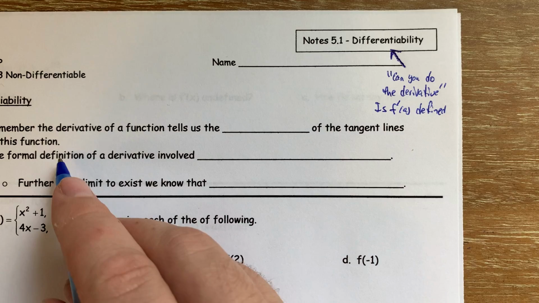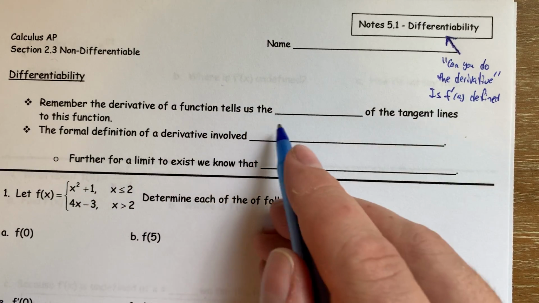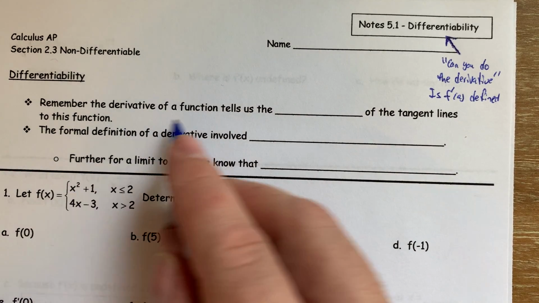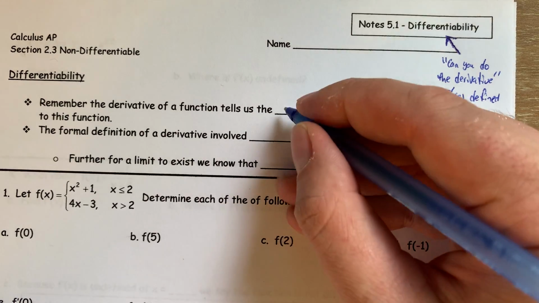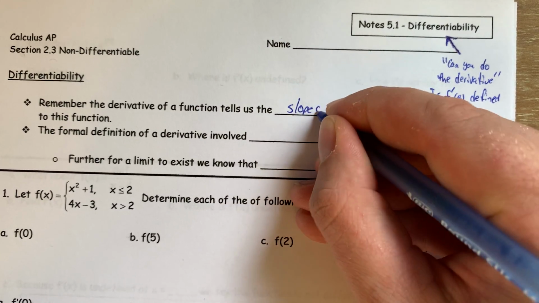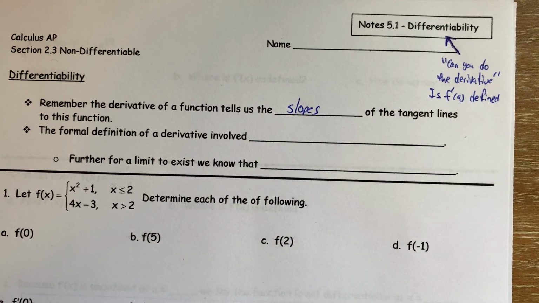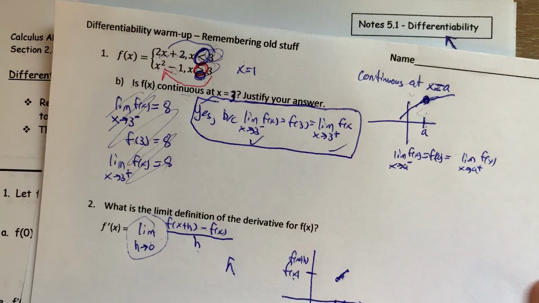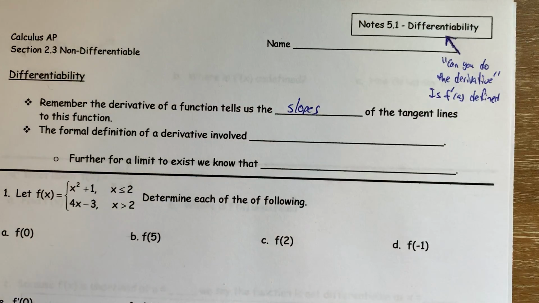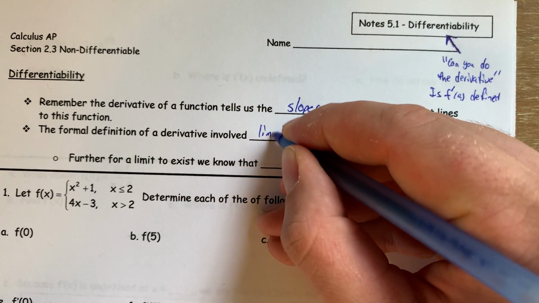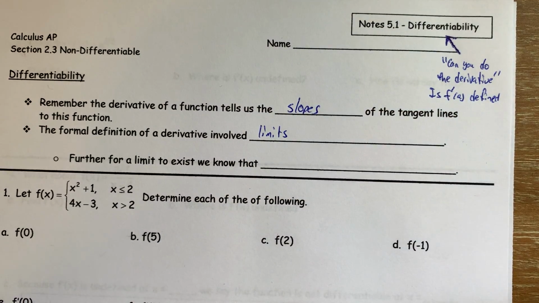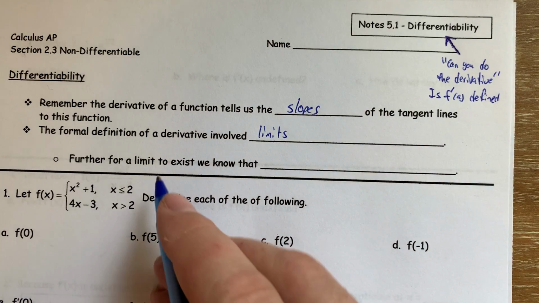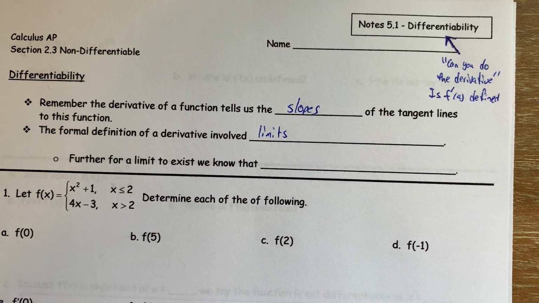So remember that the derivative function tells us what about the tangent lines? The derivative of a function tells us the slopes of the tangent lines to a function. And the formal definition of the derivative that we just looked at involved limits, and specifically limits from the left and the right. For a limit to exist, what has to be true?